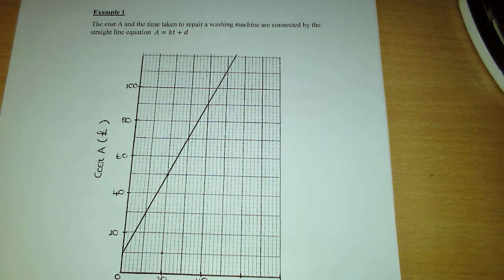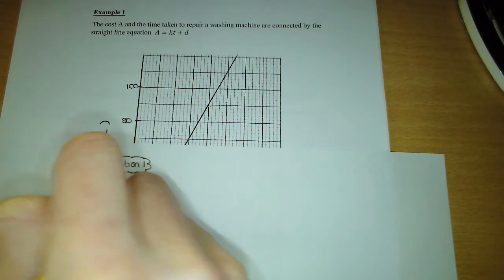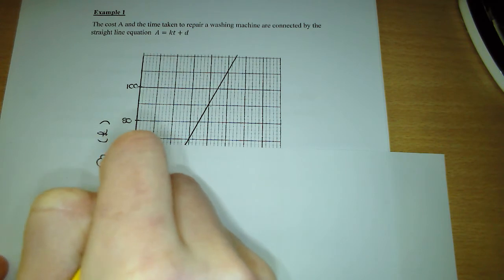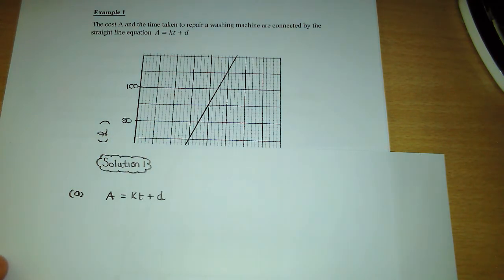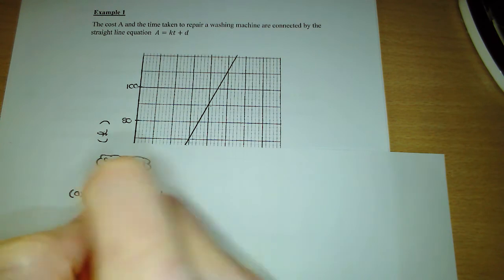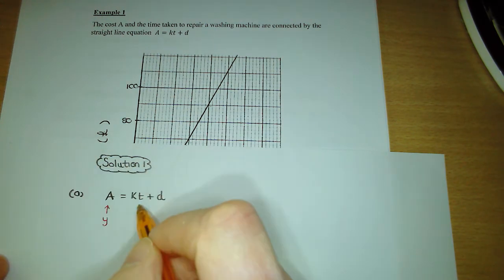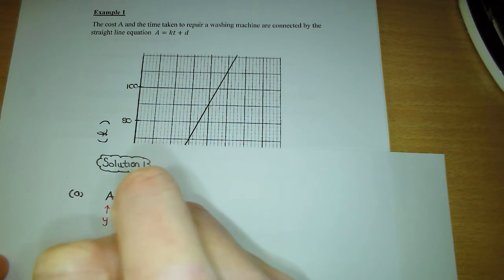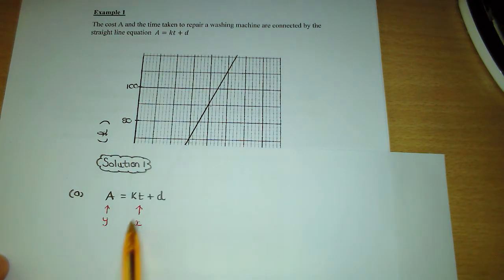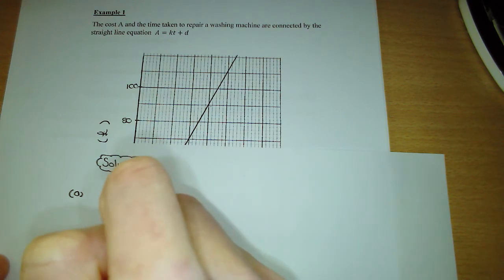So to start off, in part A, we write down the equation that we're given. A equals kt plus d. A has replaced y. The time t has replaced x. And you know that the coefficient of x is the gradient, so that means k is the gradient.